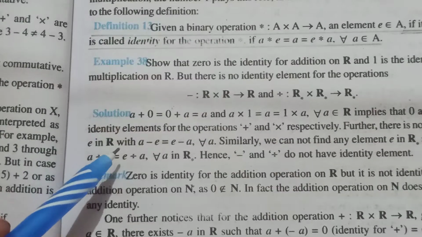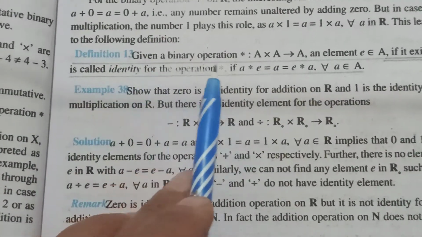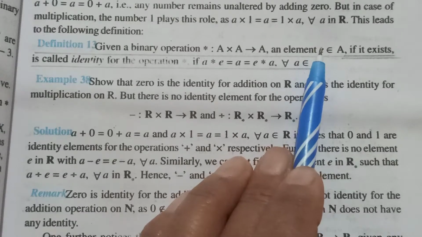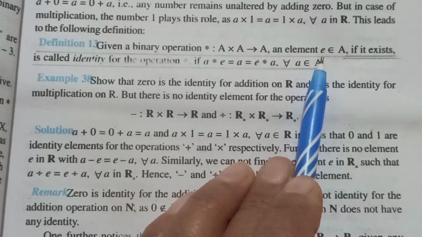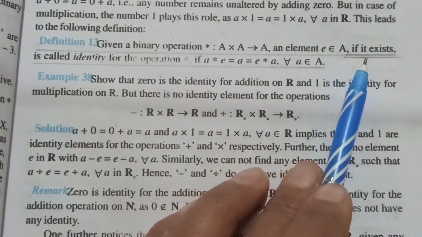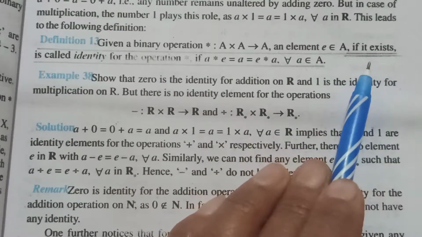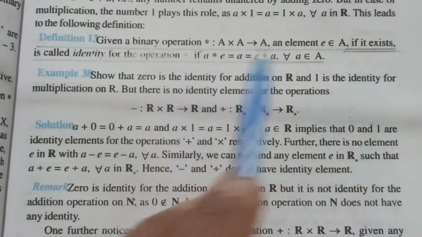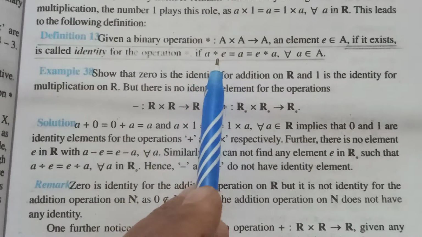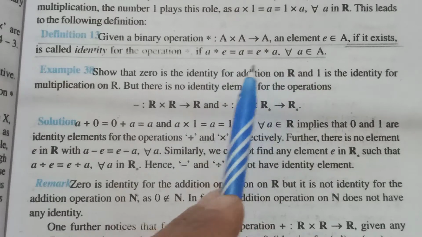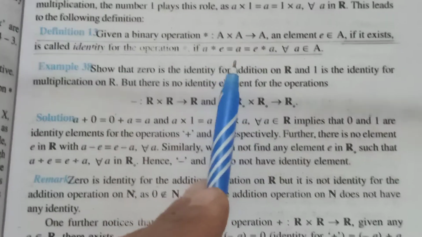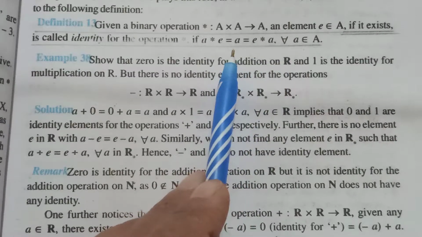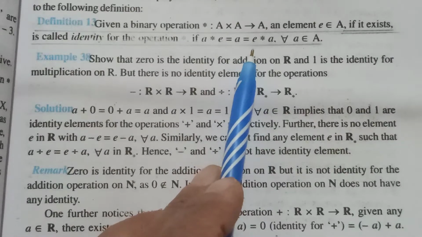Then next, these also you are familiar with, identity and inverse, but once more for revision. Given a binary operation from A cross A to A, if there is some element E, the general notation we use for the identity element, then E will also belong to this very set A, if it exists. So it is not necessary that every time, everywhere you will have an identity element. An identity element may or may not exist for an operation. It is called the identity for the operation if A star E gives you A and E star A also gives you A. Identity means you get back that same thing. Then this special element E is said to be the identity element.